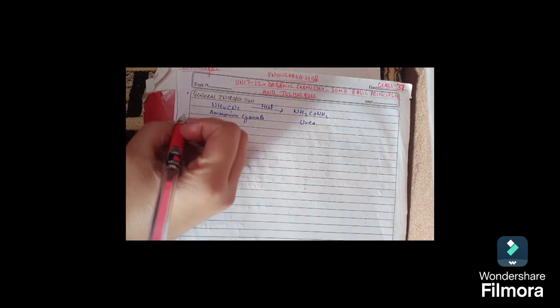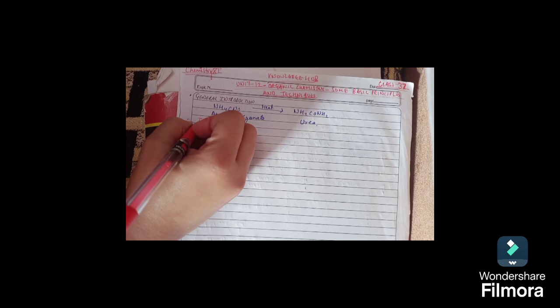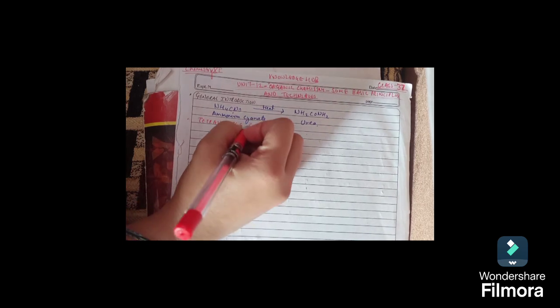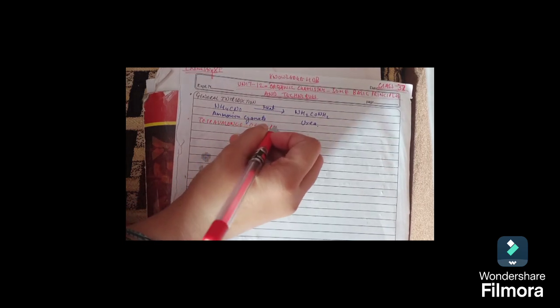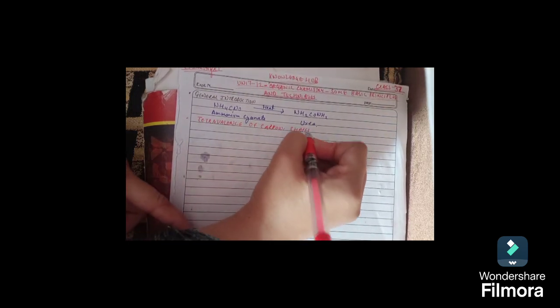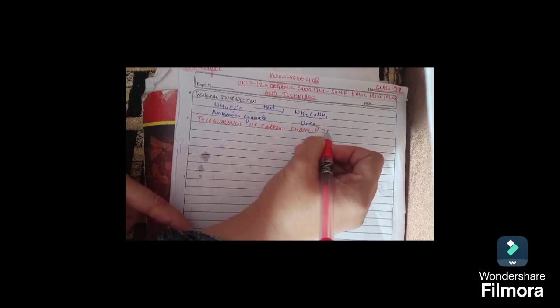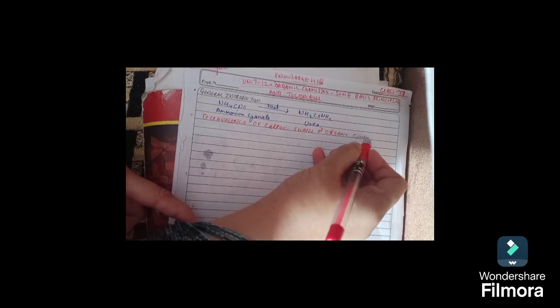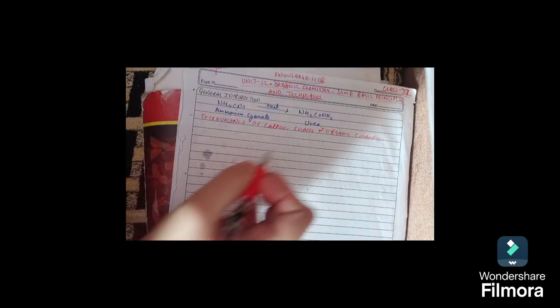Now we discuss the tetravalence of carbon, that is, the shapes of organic compounds.